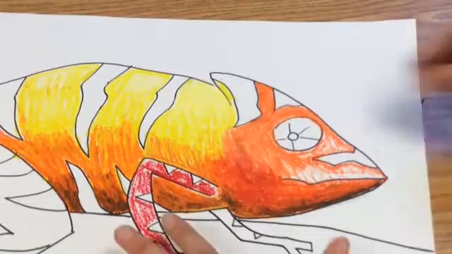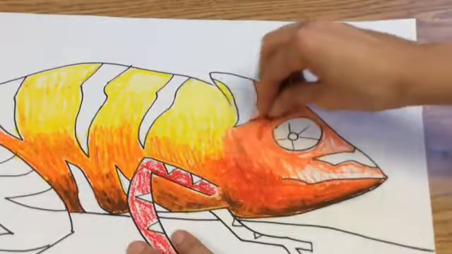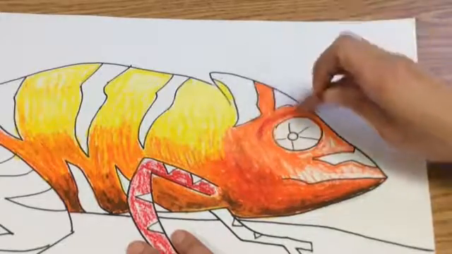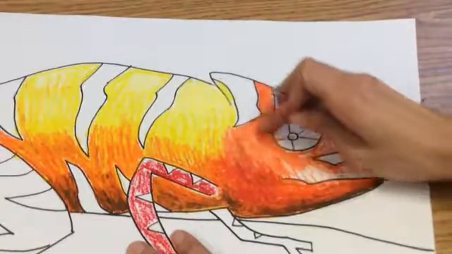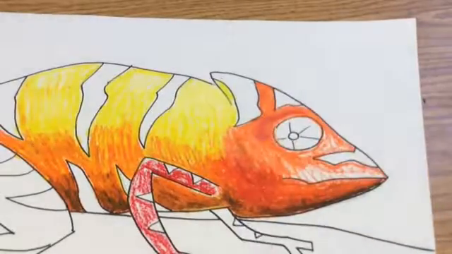I might add a little bit of that red up here too to kind of add a shadowy effect. You can blend with your finger if you want. That's not always the best plan because your fingers get dirty and then you kind of put stuff on there. But just keep going until you get the whole thing filled in.